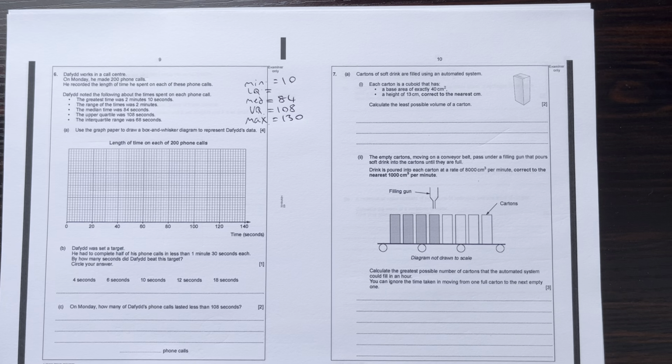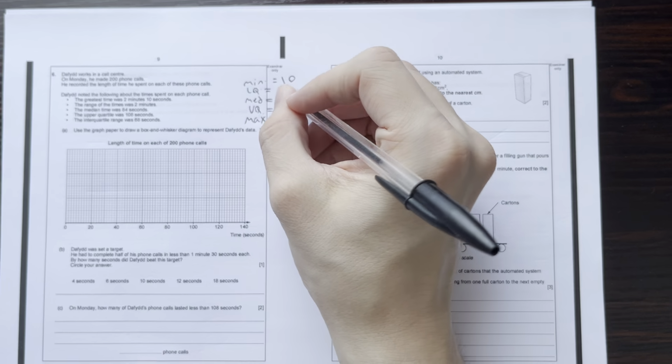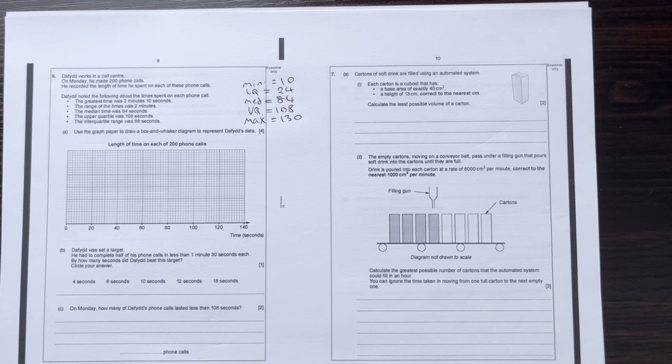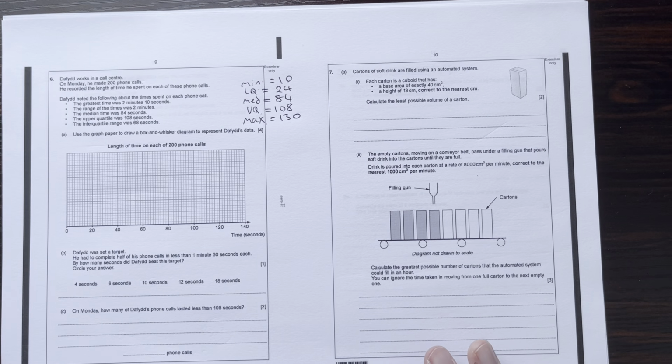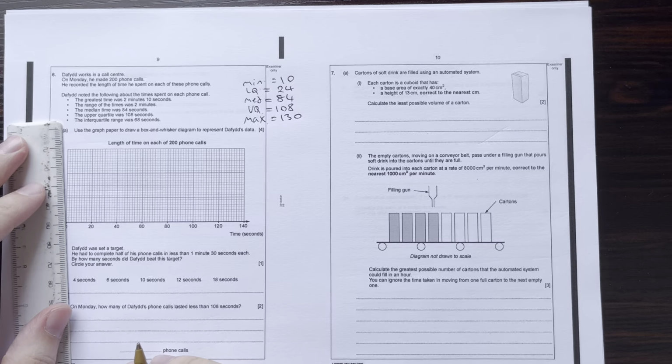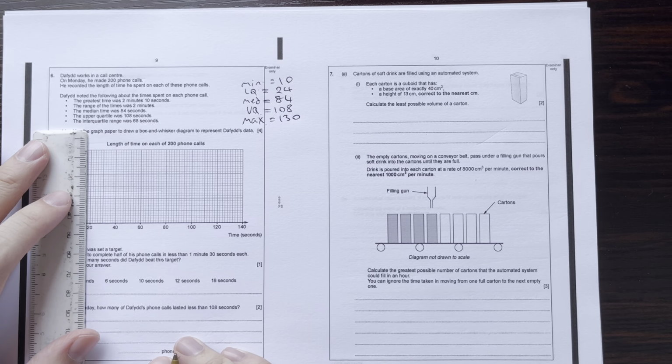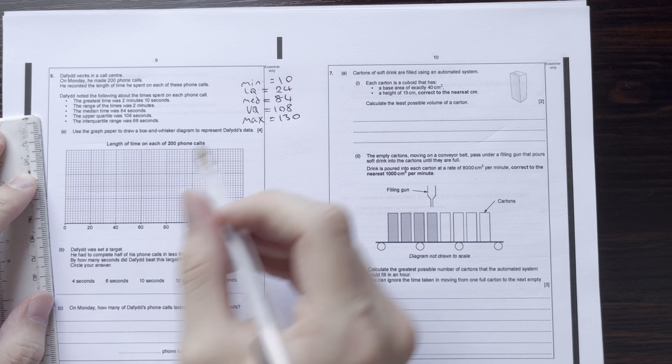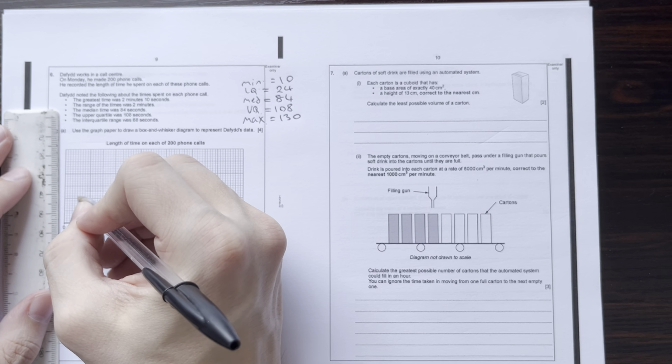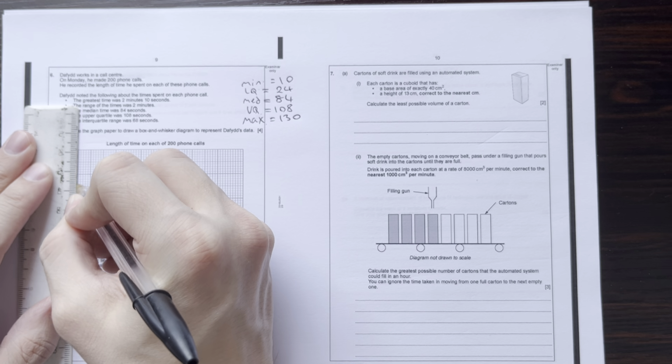So that's going to be 16 plus 8, so 24. So now we have the 5 things we need to draw our box plot. The height of this doesn't really matter too much as long as you're consistent, really. I'm going to do it in the middle, in this middle box here. So the first line, the minimum is at 10, so I go to 10 and I draw a line.